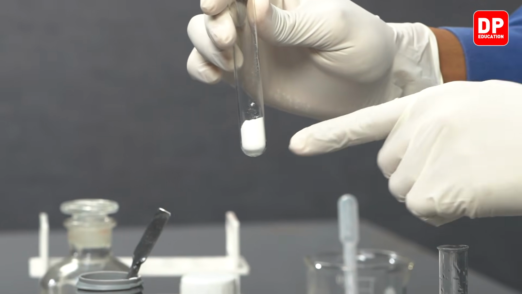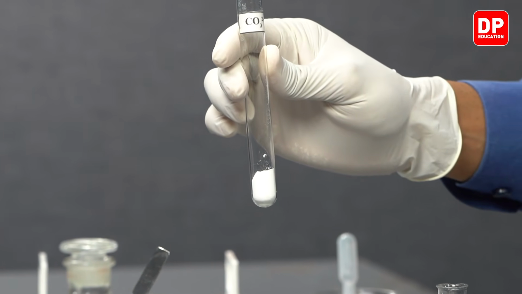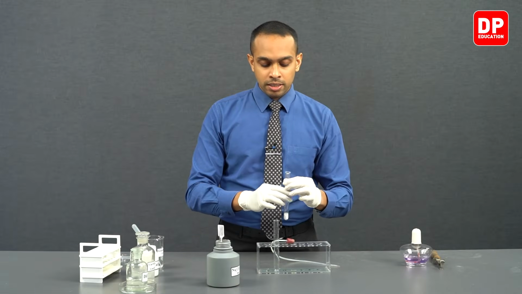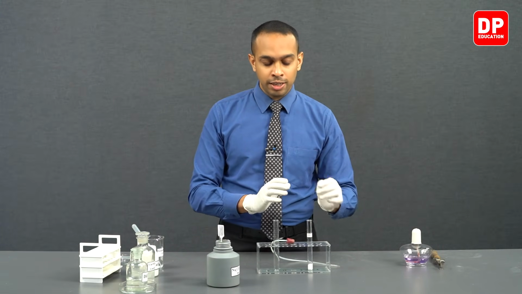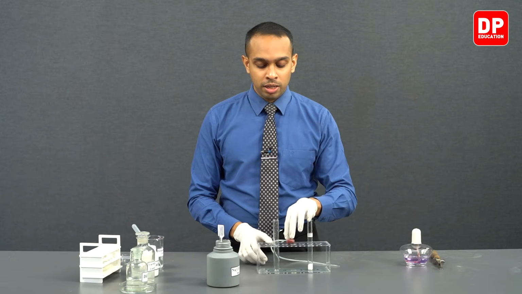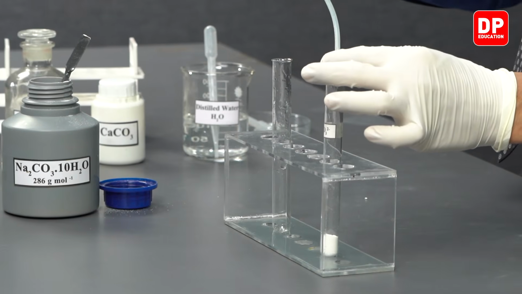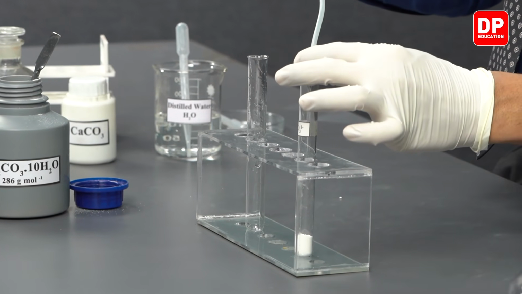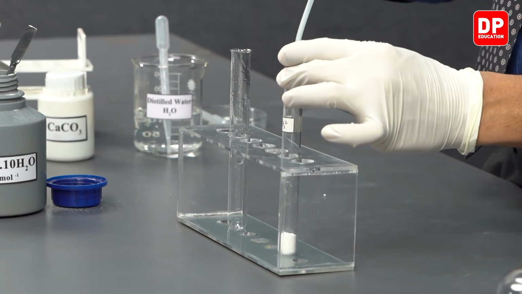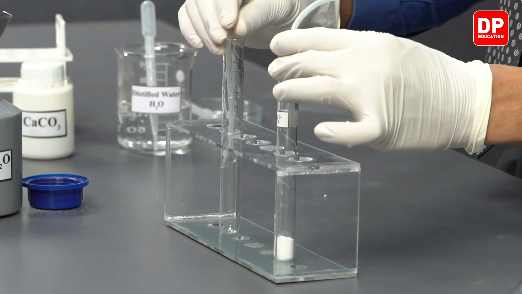Now we have taken a small sample of sodium carbonate here, and we are going to be adding hydrochloric acid to it. And as soon as we add the hydrochloric acid, we will place this rubber stopper connected to a delivery tube, and the produced carbon dioxide will be sent through lime water.